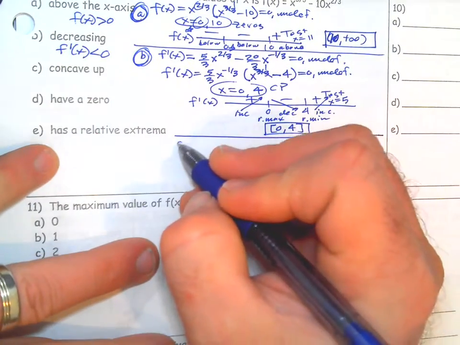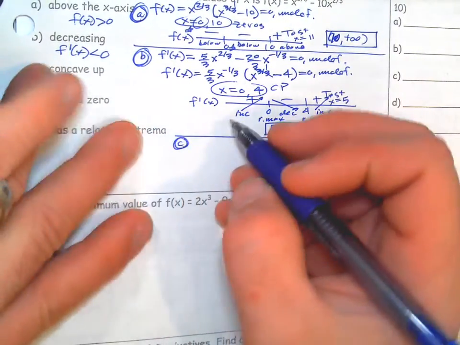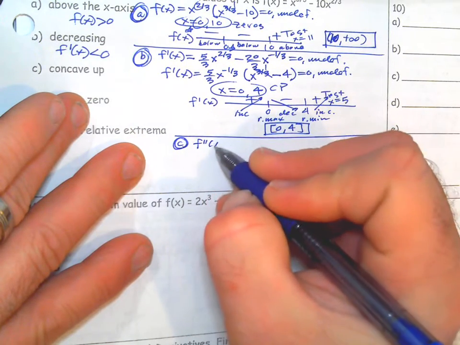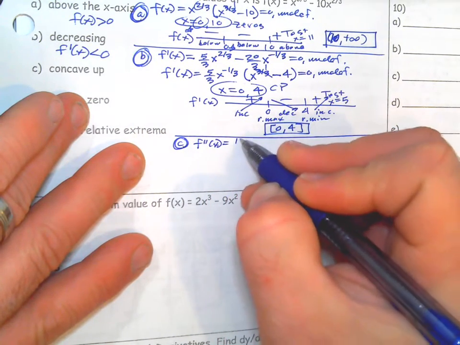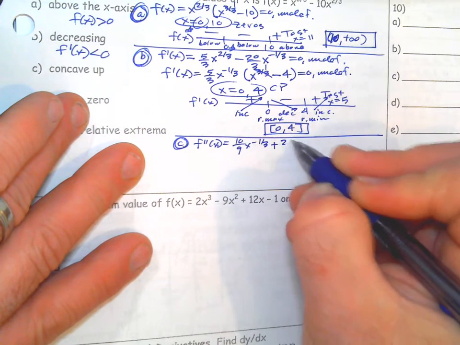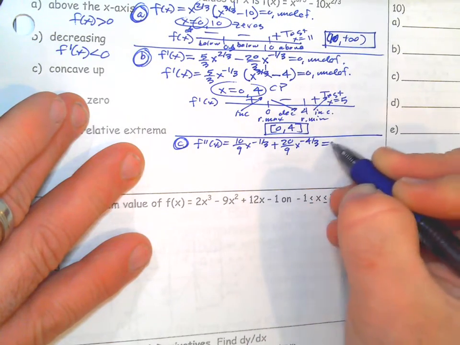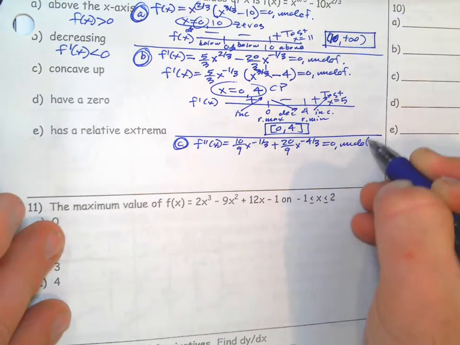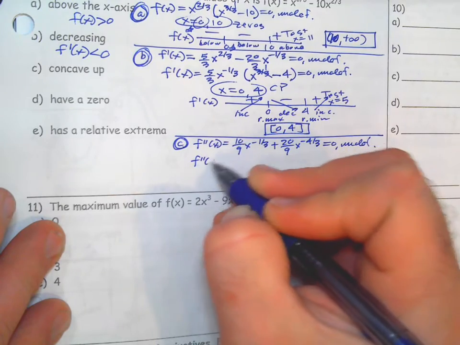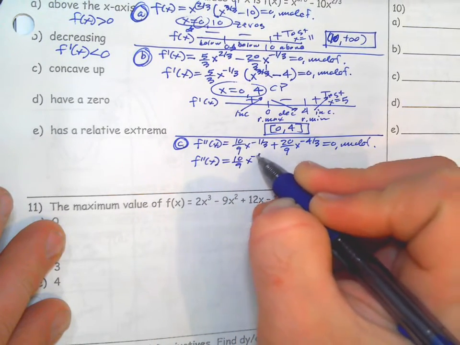Okay, C says we can answer E, but now concave up, so I'm going to find the second derivative. That's going to be 10/9 x to the negative 1/3 plus 20/9 x to the negative 4/3 equals 0 or undefined. You factor it, you take out a 10/9 x to the negative 4/3, smallest exponent.